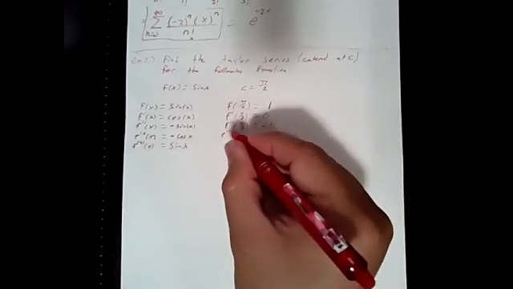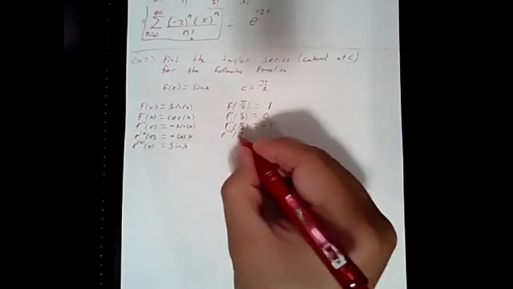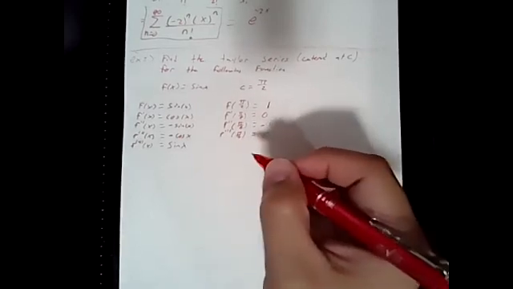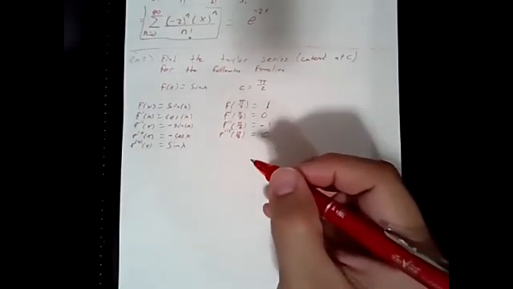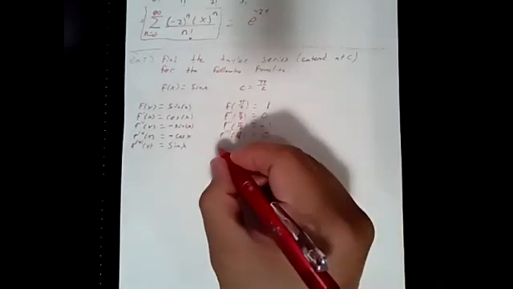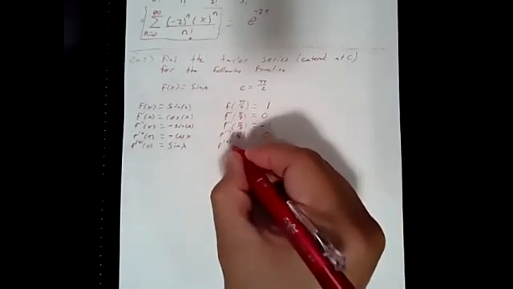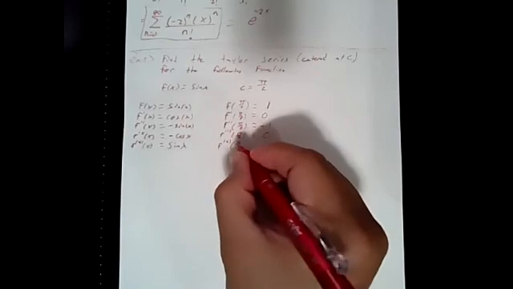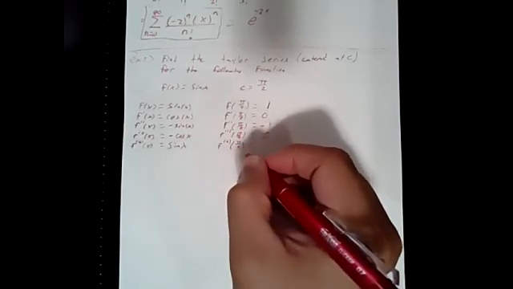The third derivative would be 0 still. The fourth derivative will be equal to 1.